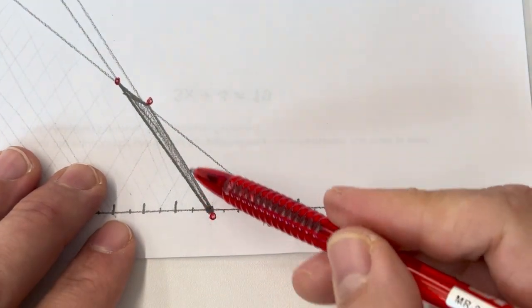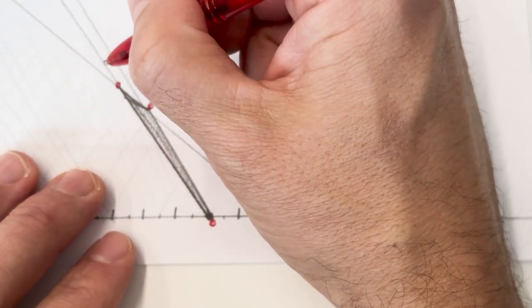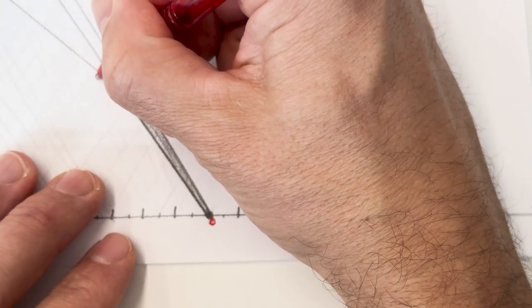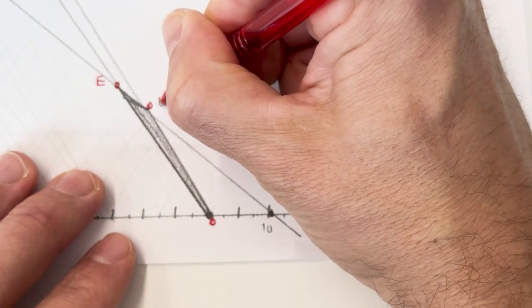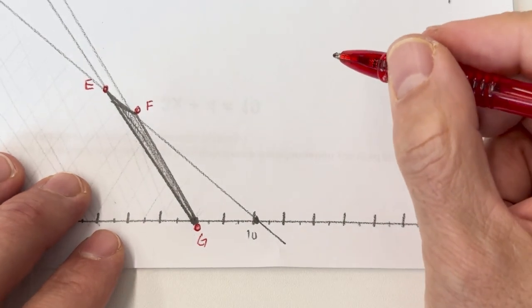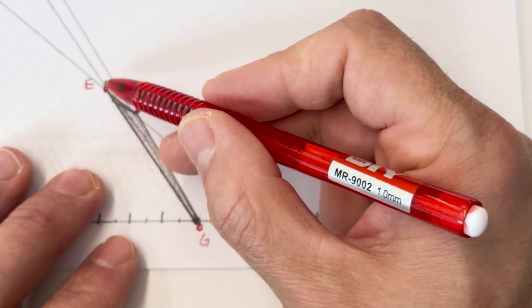Now, looking at this, I'll call this, where it is ABC, this is intersection E, F, and G. Okay, so one possible solution, so E is where A and C cross.